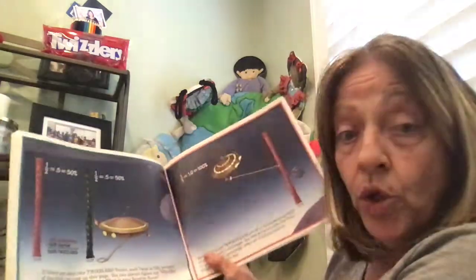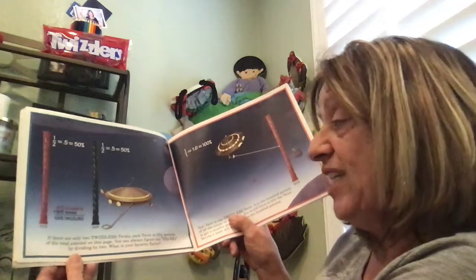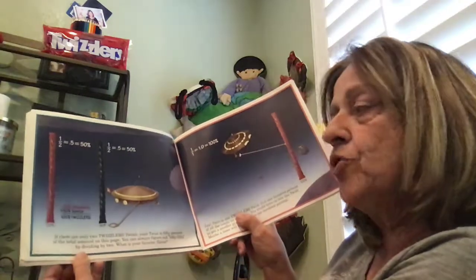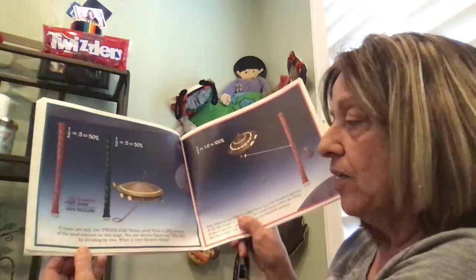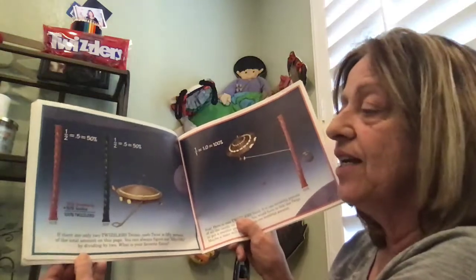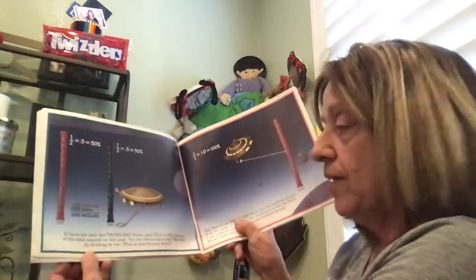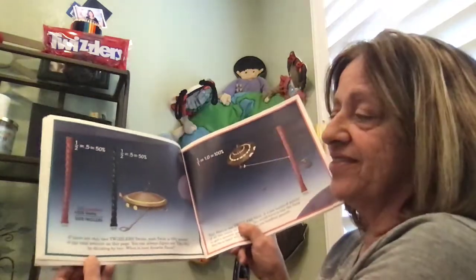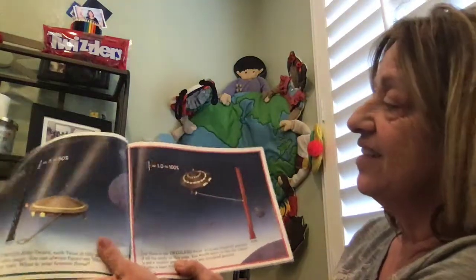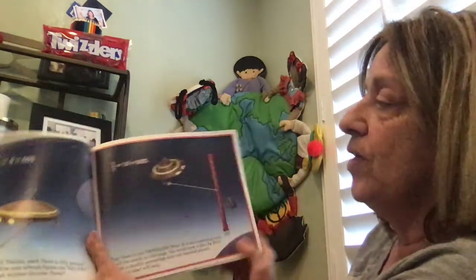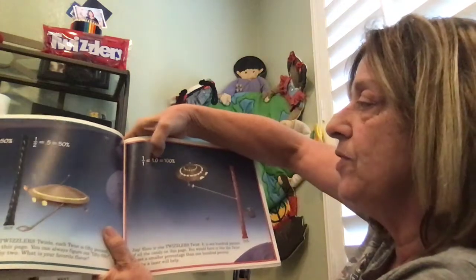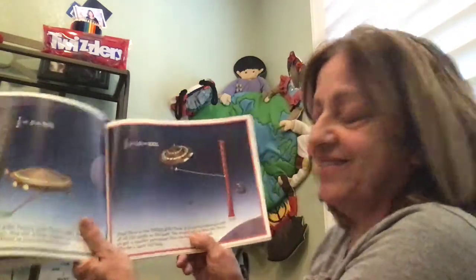If there are only 2 Twizzler twists, each twist is 50% of the total amount on this page. You can always figure out 50-50 by dividing by 2. What is your favorite flavor? 1/1 equals 1.0 equals 100%.